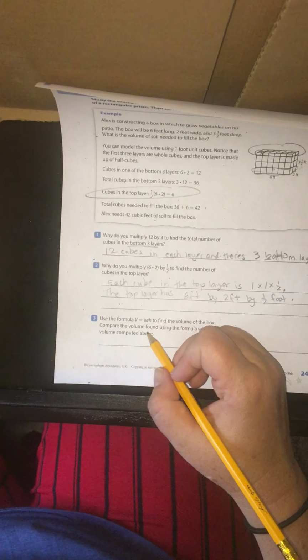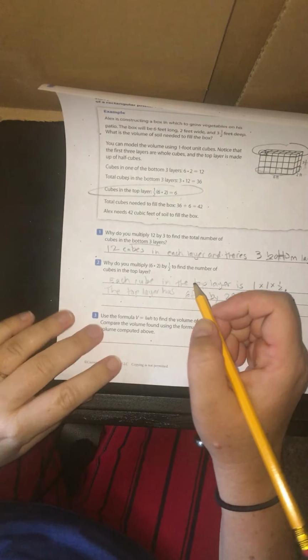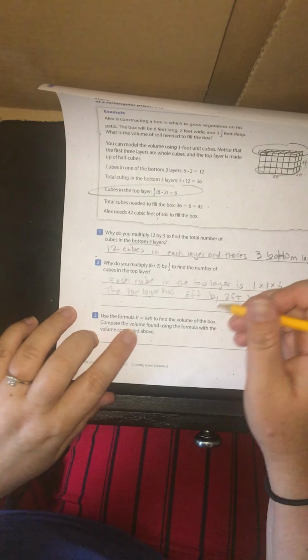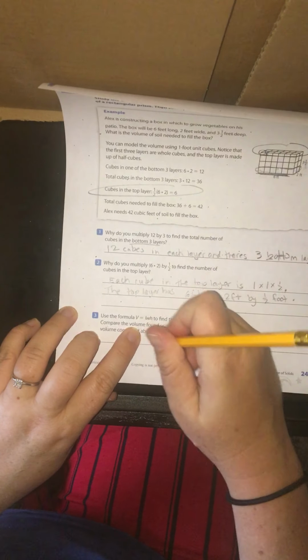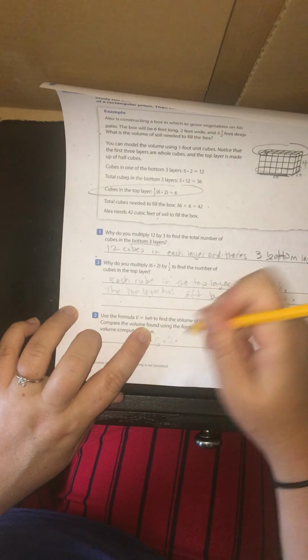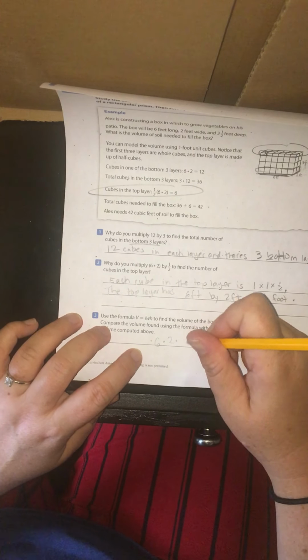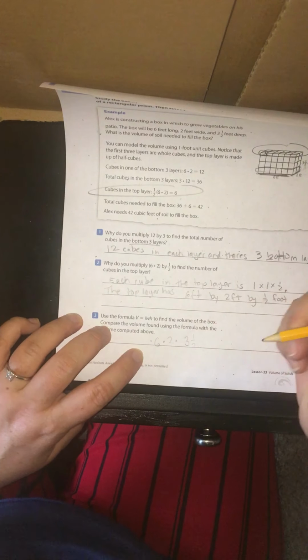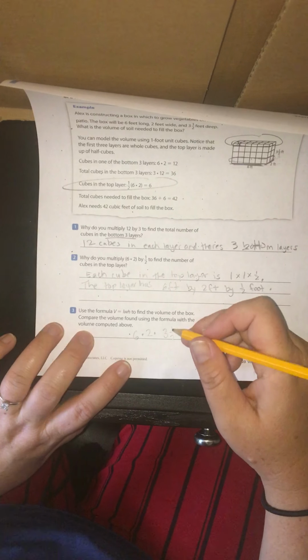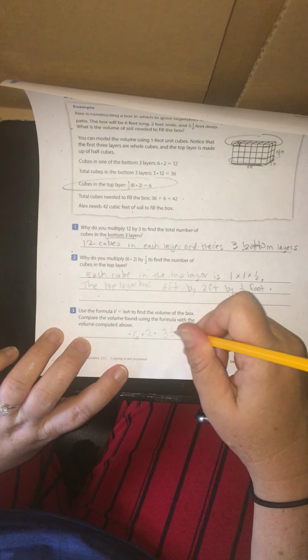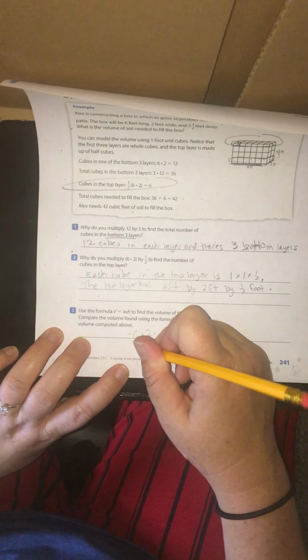Use the formula volume equals length times width times height to find the volume of this box, okay? So if they give us the volume, they want the length, 6, then they want the width, 2, then they want the height, 3.5. Some of you will do this like 3.5, that's totally fine. I'm going to do this where I can make this an improper fraction and multiply that way.